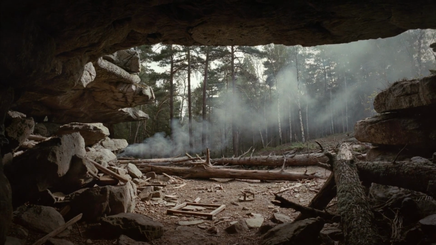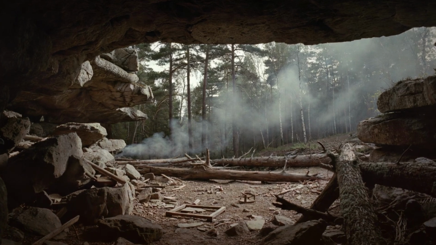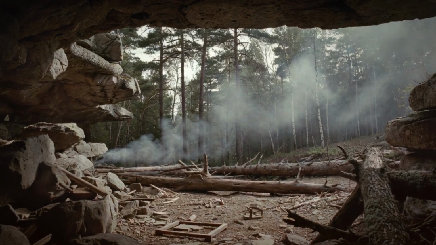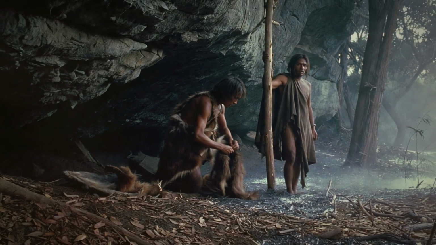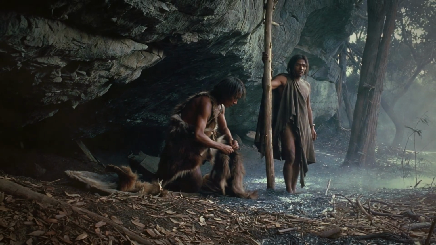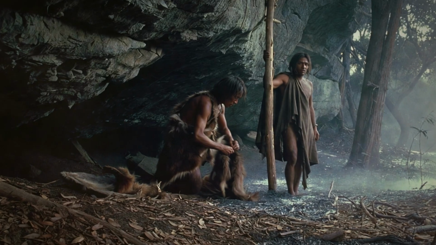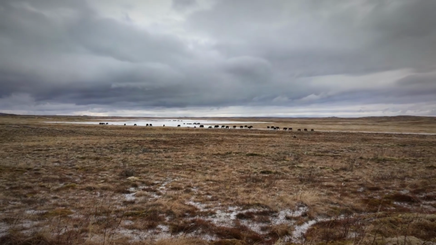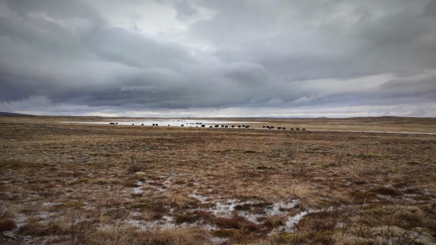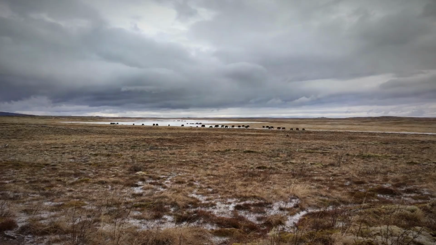The Cima de los Huesos site in the Atapuerca Mountains has yielded an extraordinary collection of hominin fossils dated to approximately 430,000 years ago. The site contains remains of at least 28 individuals, representing one of the largest collections of Middle Pleistocene human fossils in the world.